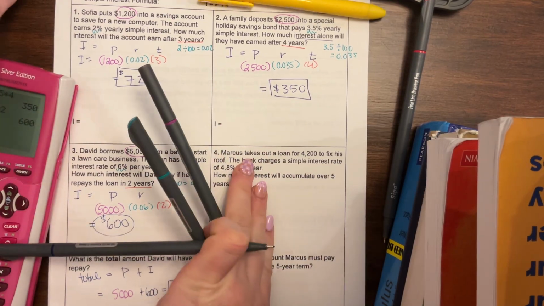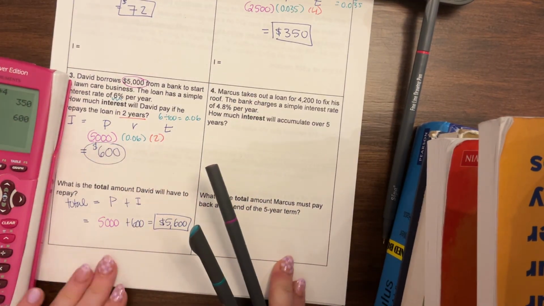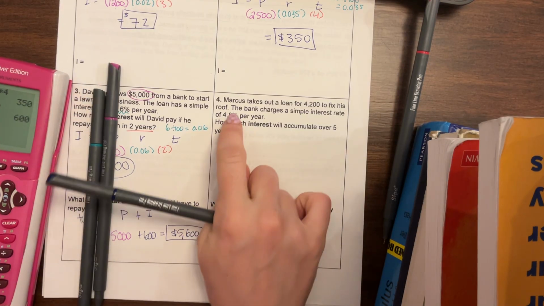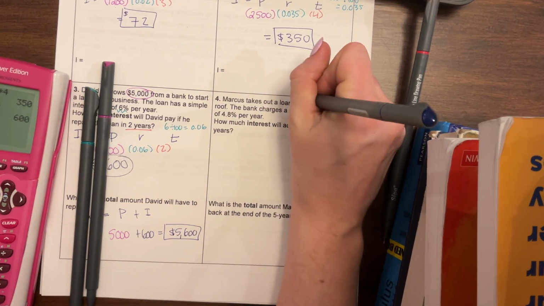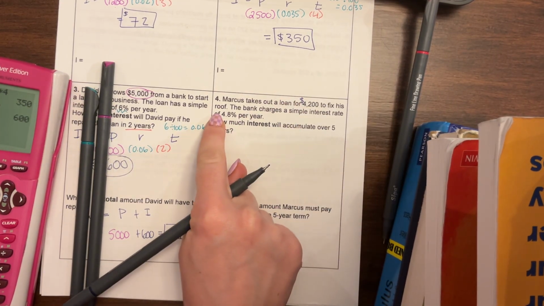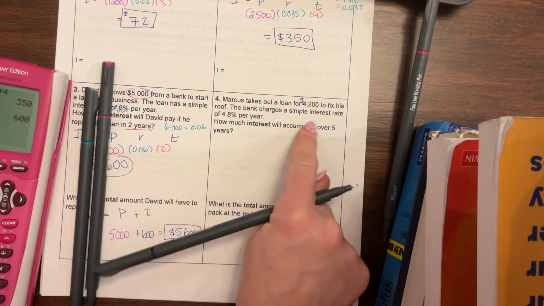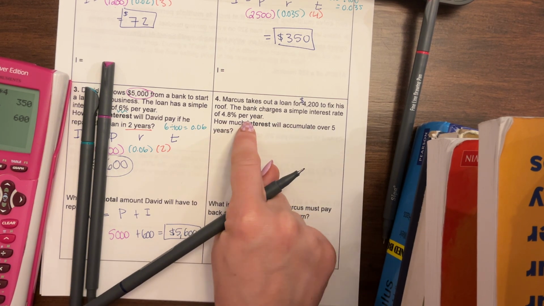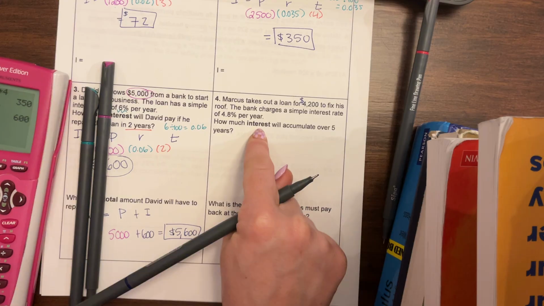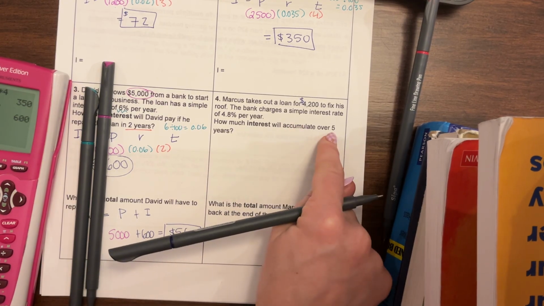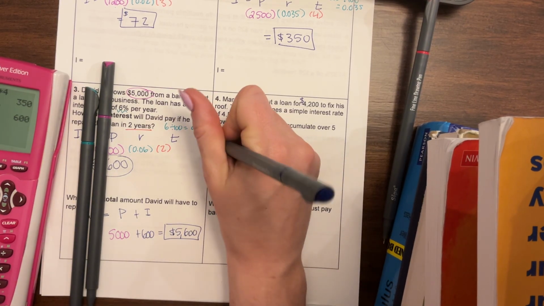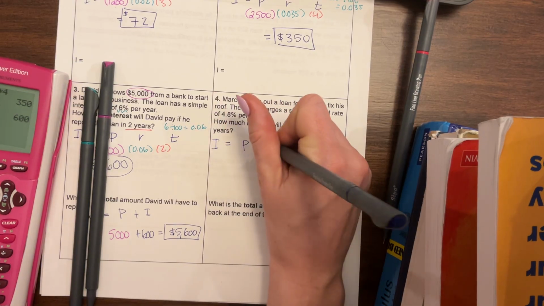Right, Marcus takes out a loan for $4,200 to fix his roof. The bank charges a simple interest rate of 4.8% per year. How much interest will he get over 5 years? So I write my formula.